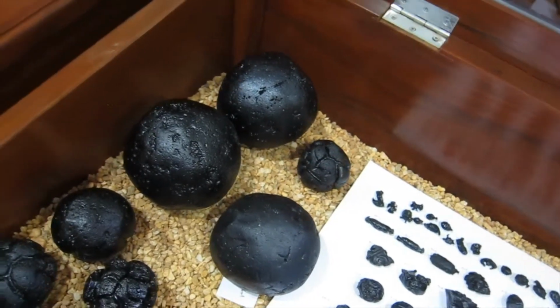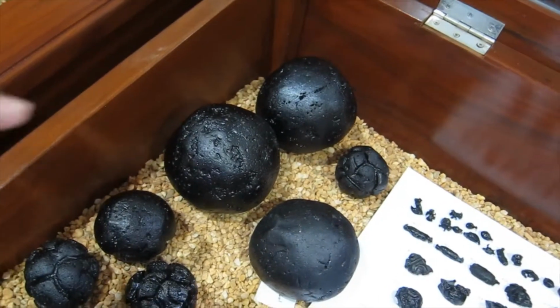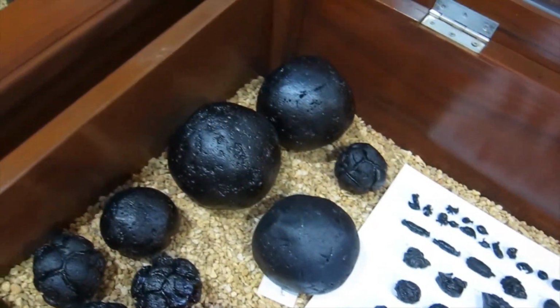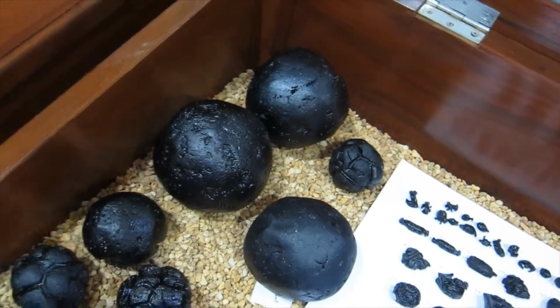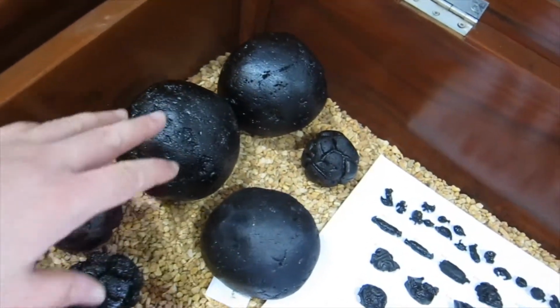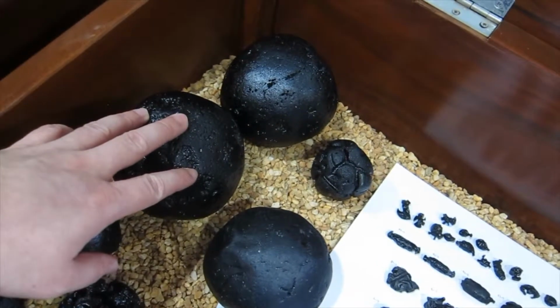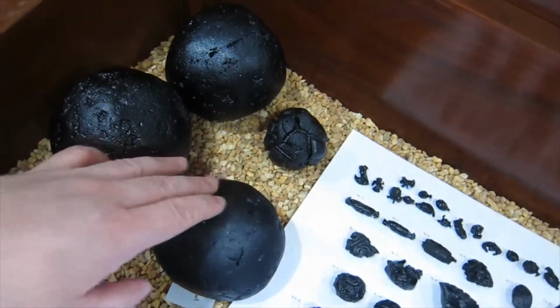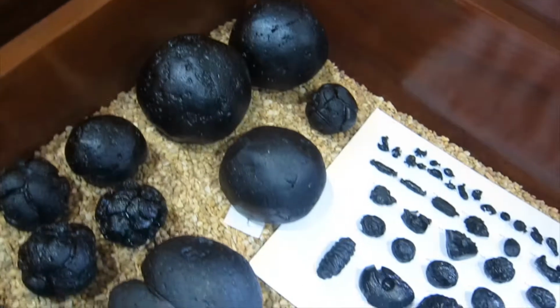So you don't get these cracks developing, and it's simply because the interior was still molten, or red hot at least, during re-entry. So there's a transition from these perfectly smooth large spheres to what I call a grooved sphere.